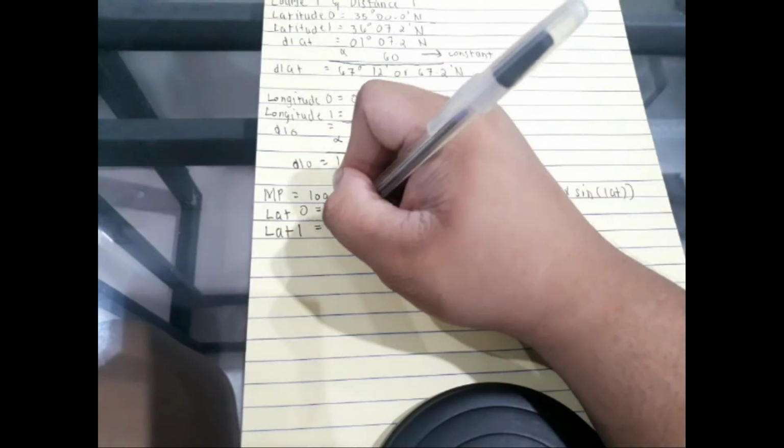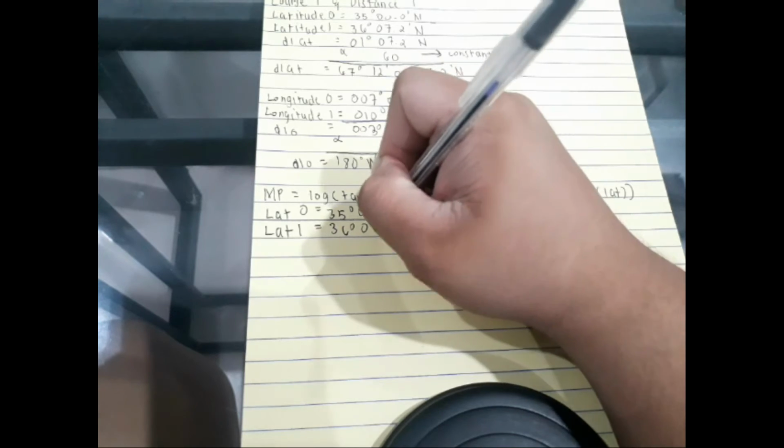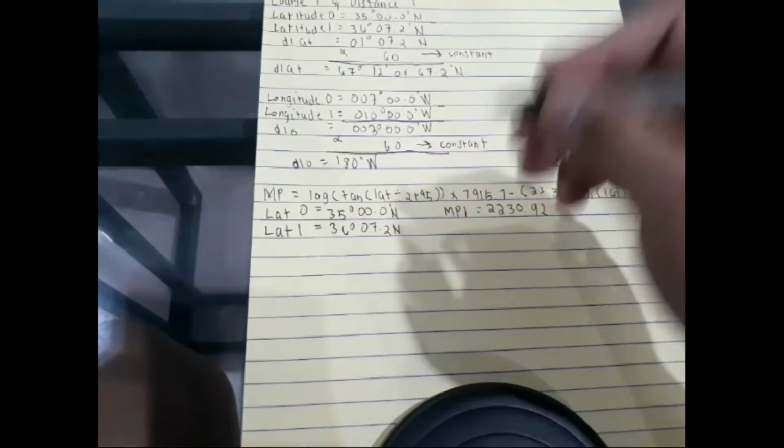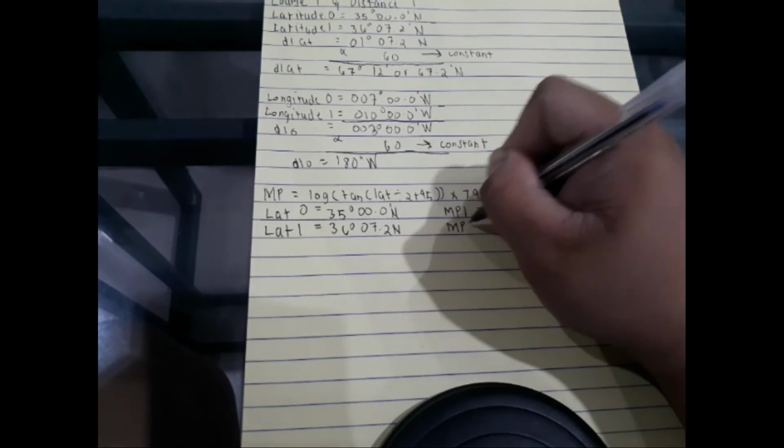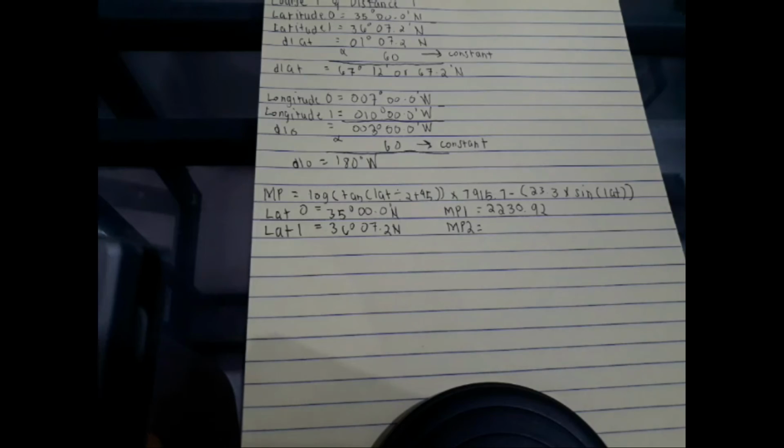So the next one is the lat 1. The lat 1 is equals to 36 degrees and 07.2 north. So to find the MP2, we need to follow this formula again.